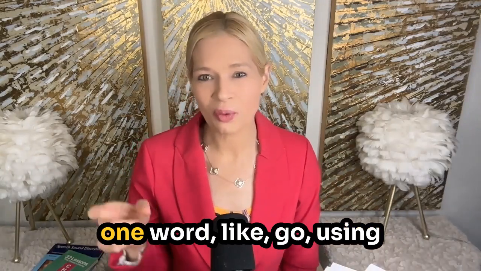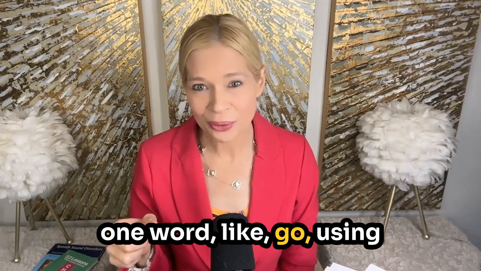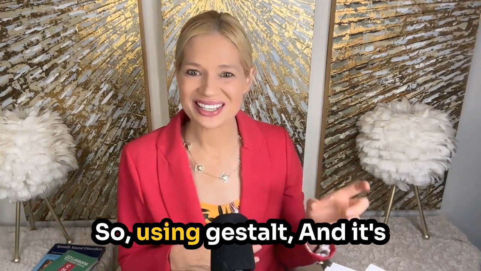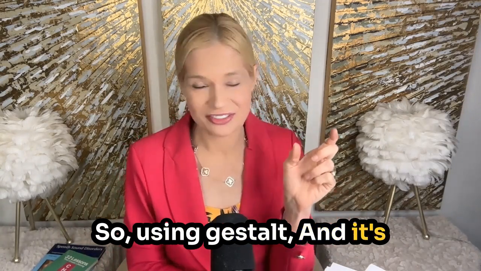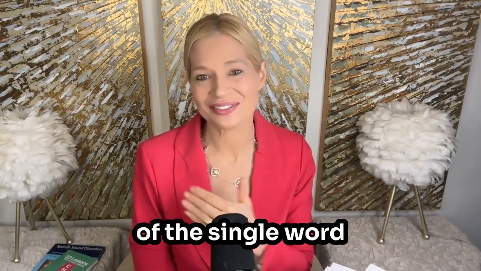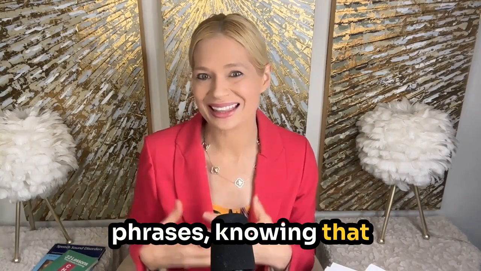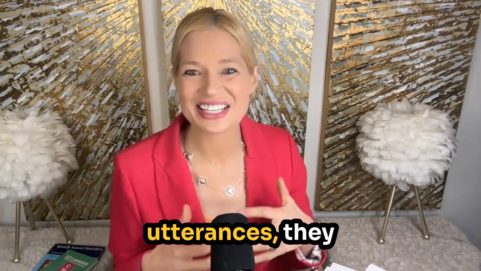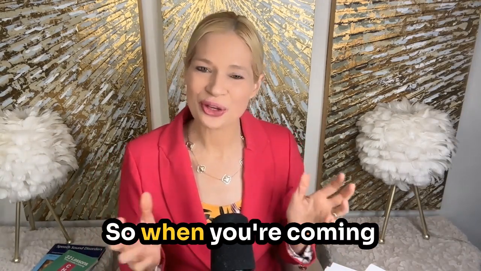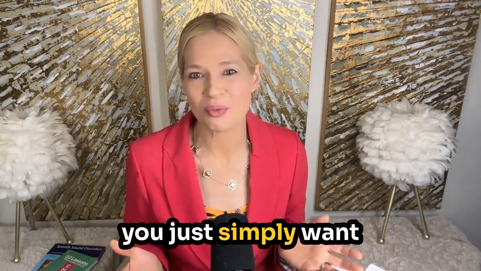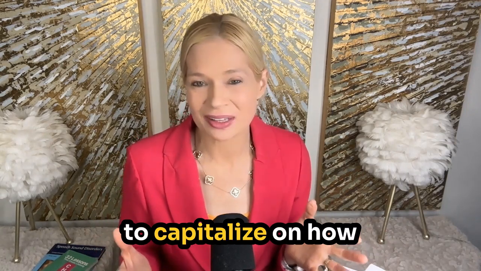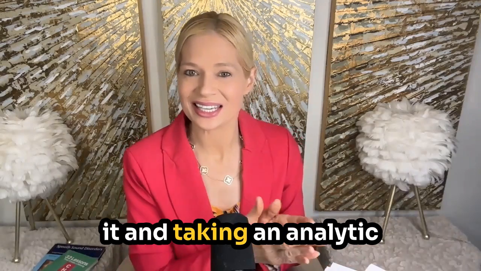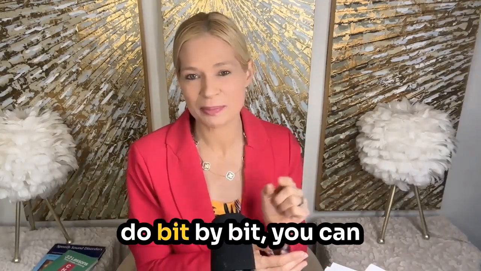Instead of them having one word like go, using phrases like let's go. So using gestalts, it's very easy to do instead of the single word phrases, knowing that this child doesn't speak in single word utterances, they speak in phrases. So when you're coming to the AAC device, you just simply want to capitalize on how they learn language instead of going against it and taking an analytic approach in which you do bit by bit.